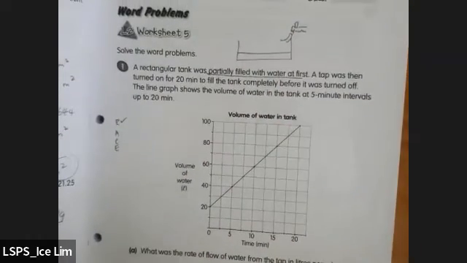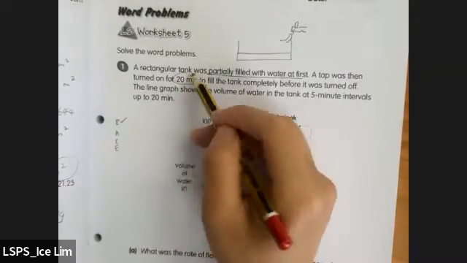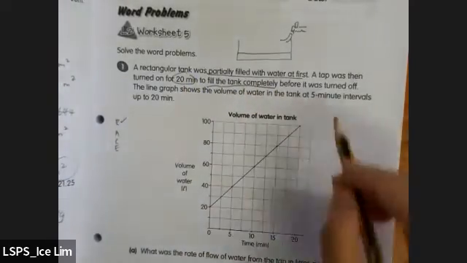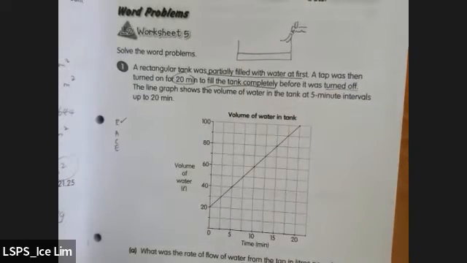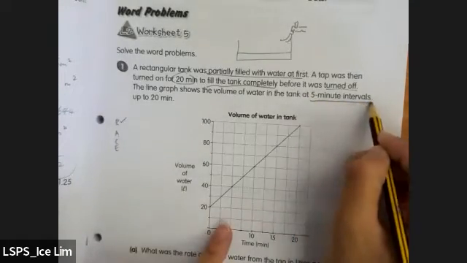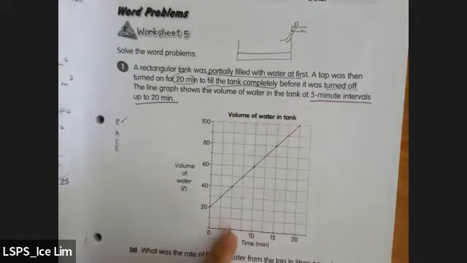So the tap was turned on for 20 minutes to fill until it's completely full before it was turned off. The line graph shows the volume of the water at 5-minute intervals up to 20 minutes.